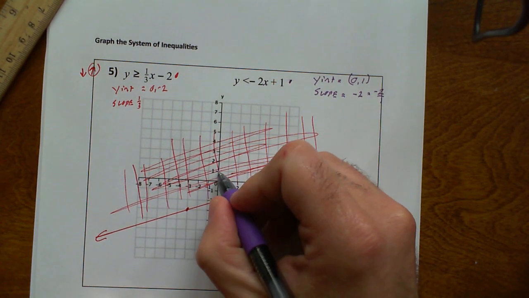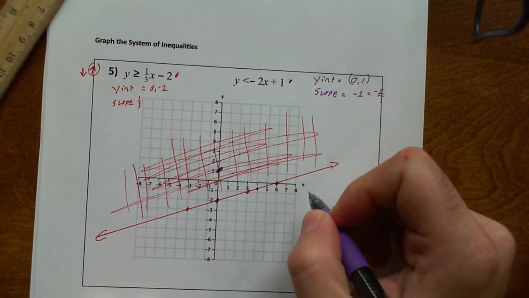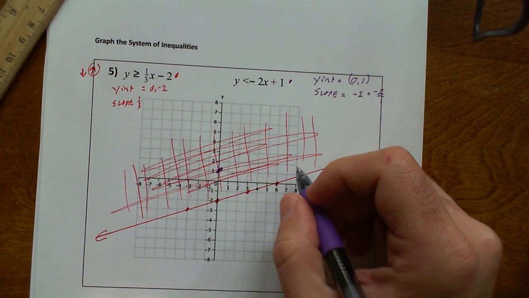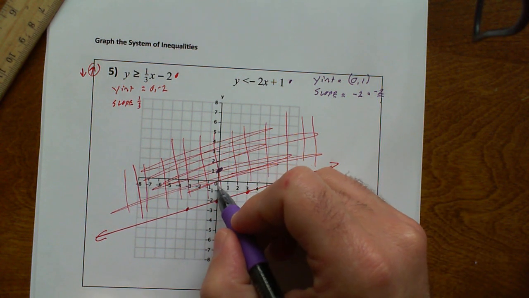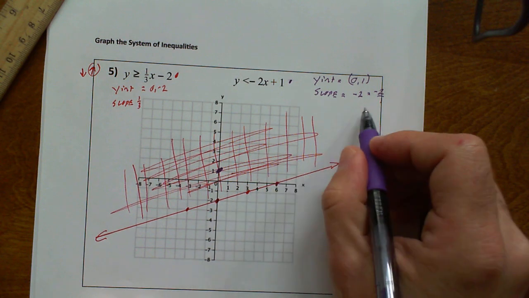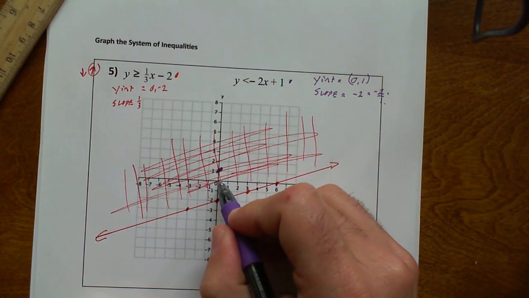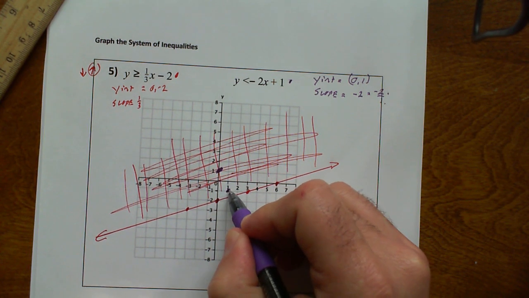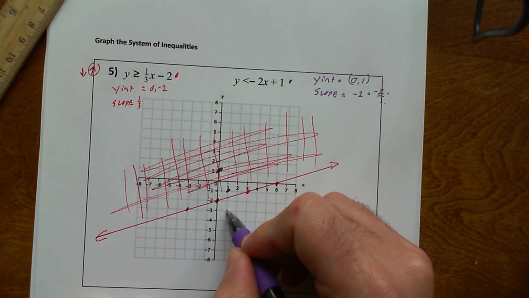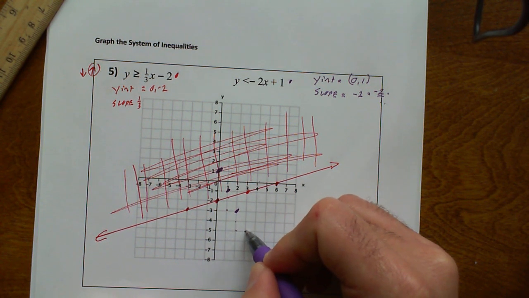Hopefully you can see with my red here, my y-intercept of 1 right there, and my slope of -2 over 1, so that means I go down 2 over 1. So from here I go down 1, 2, then over 1, down 1, 2, over 1, down 1, 2, over 1, right?